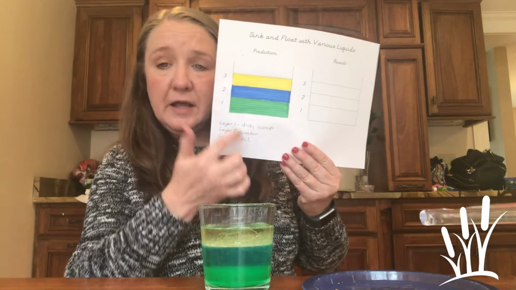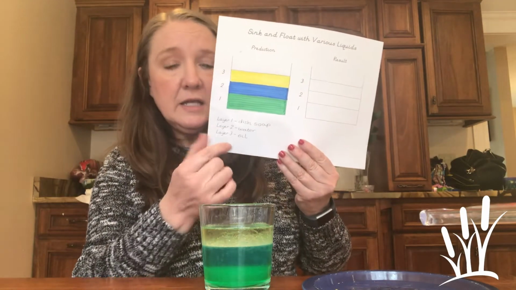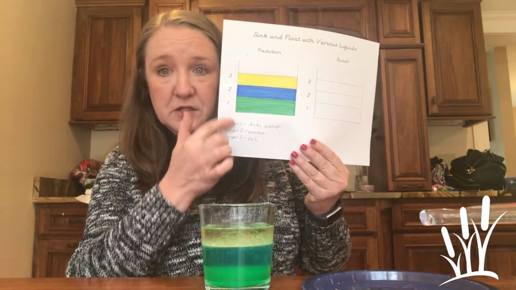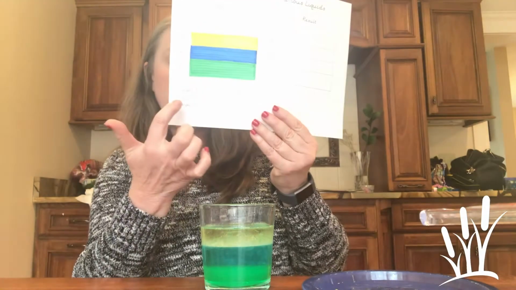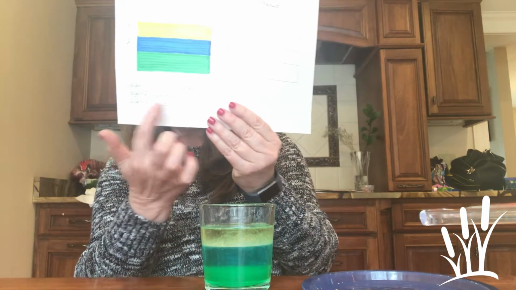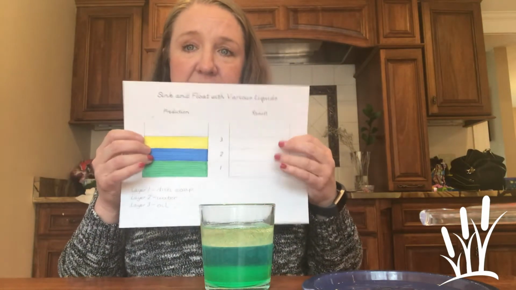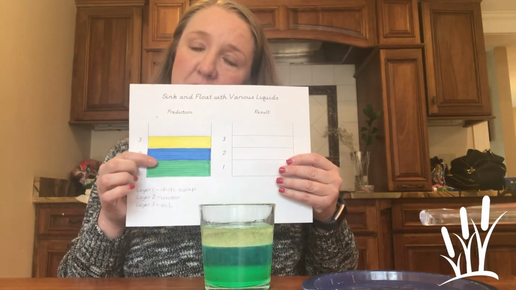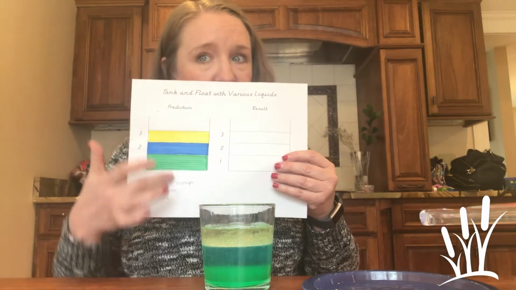So you're going to get your sheet like this. You can color your layers like I did, or you don't have to. I only colored them on one side just to show you. So this is layer 1, layer 2, and layer 3. So I want you to write what you used. I wrote layer 1 was dish soap, layer 2 was water, and layer 3 was oil. So this is the prediction side, and this is the result side, because we are going to predict whether we think something will float or sink, and where it will end up.